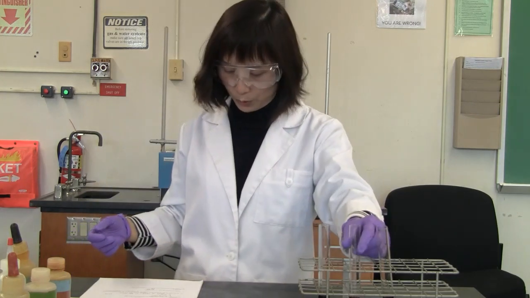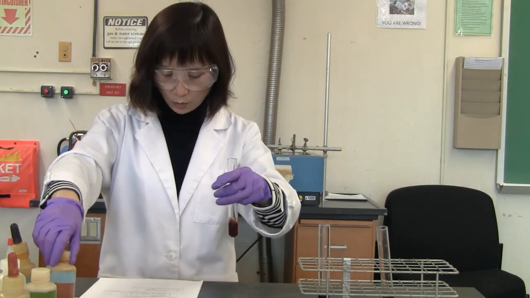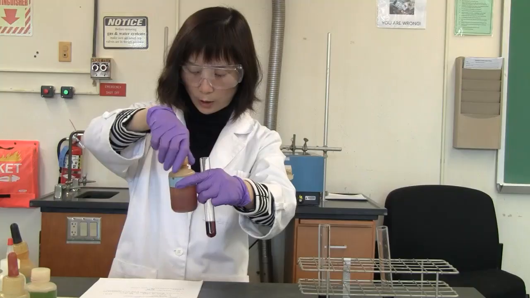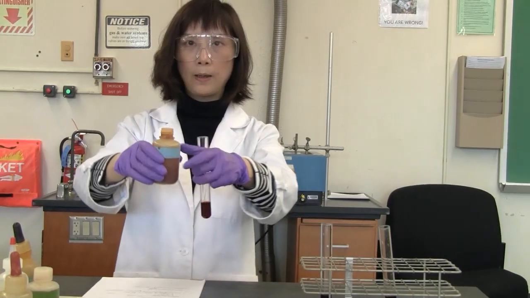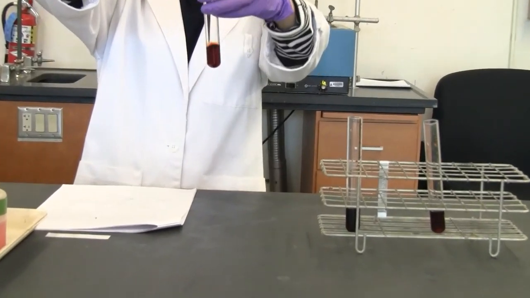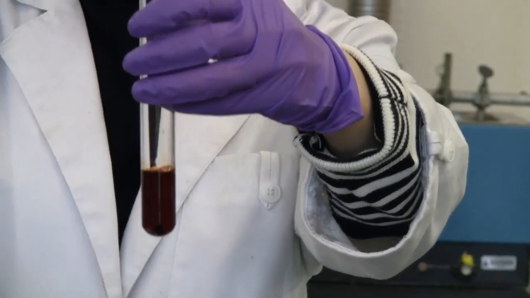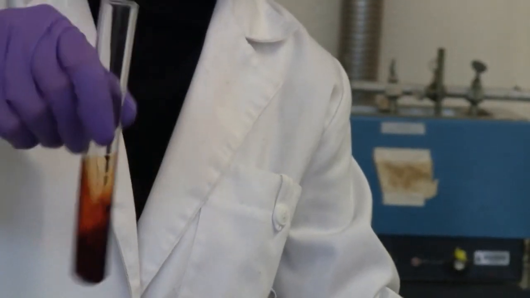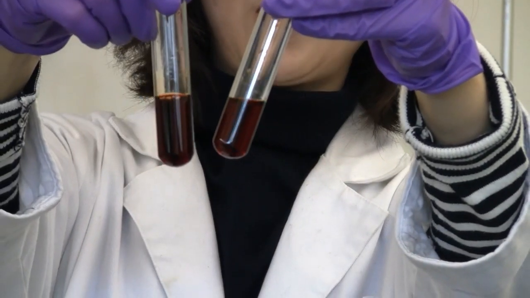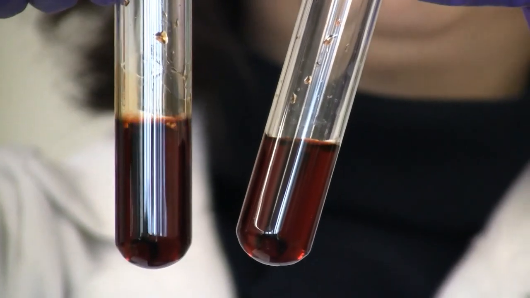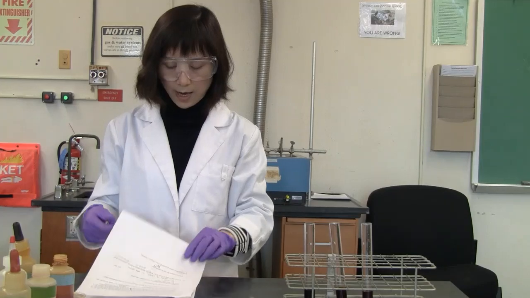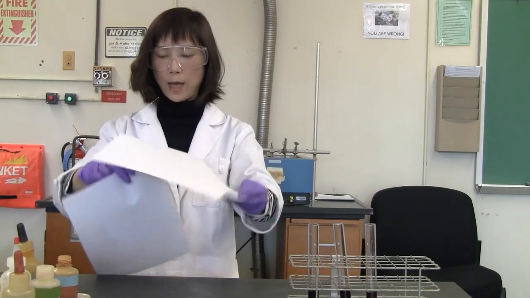To test tube number 2, we're going to add 20 drops of the 0.1 molar iron chloride. So you're going to observe the color change. So add kind of quick. Okay, now compared to the original one, what do you think? Is it darker or lighter? Okay. So this is number 2. Again, we're going to answer question 7 and 8 based on that.